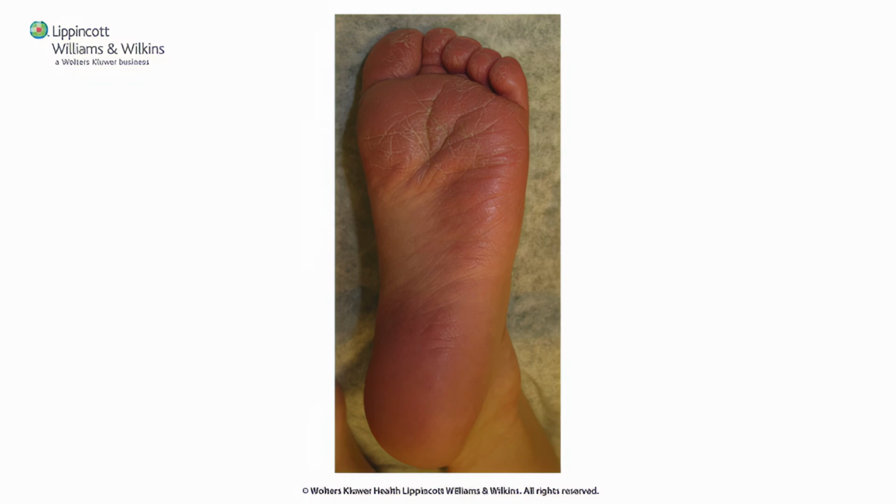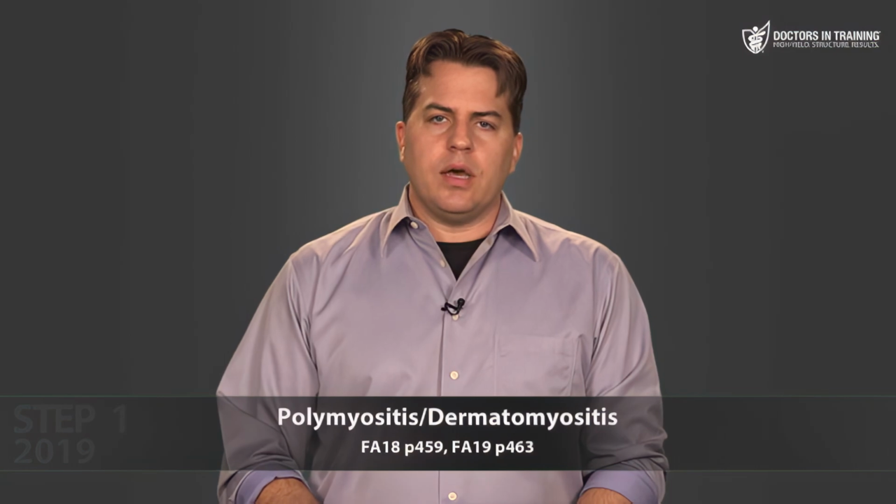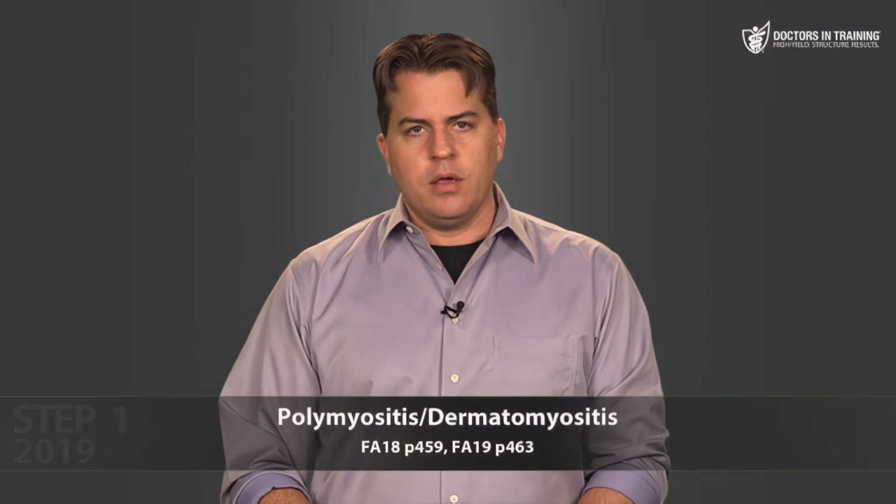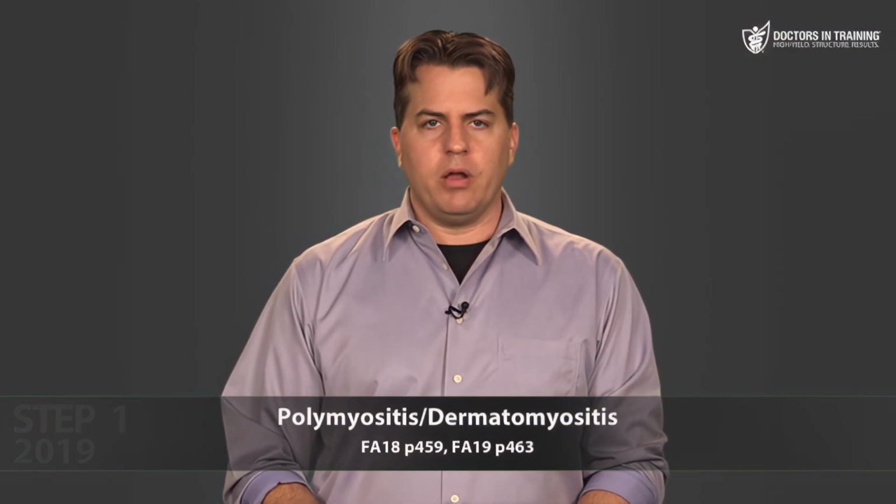Here you see those changes on the foot, and the skin can even look dirty sometimes, like you've been working on a car. So if you see one of these plus muscle weakness, think about dermatomyositis. There may be a little mild muscle soreness, but it's primarily muscle weakness.